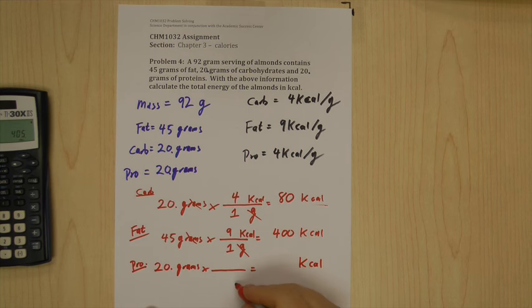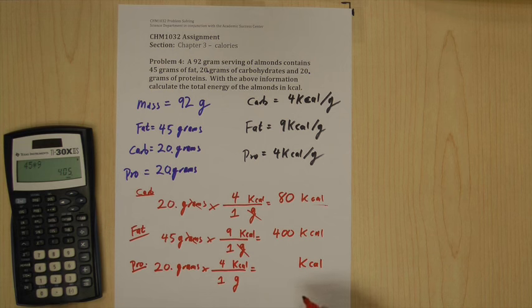Put the grams on the bottom, kcal on the top. So far, so good. Now, we have to look at the kcals per gram in the protein. It happens to be 4 over 1. So we'll take our handy dandy calculator, multiply 4 by 20, and you should get 80. And that's how many kcals of energy you get from the protein.